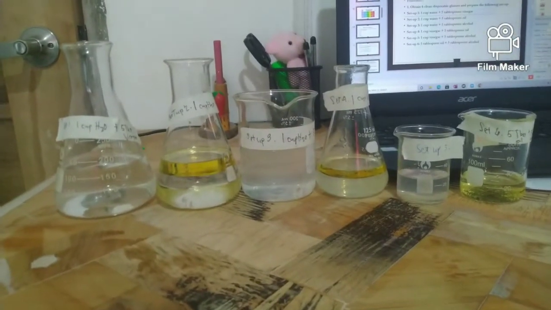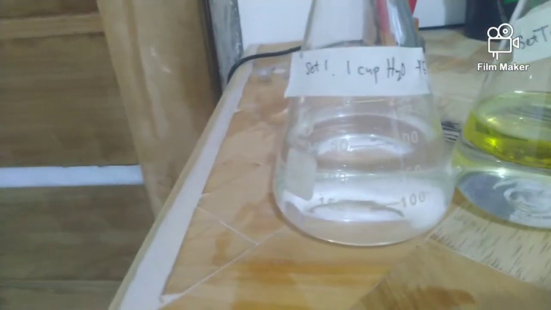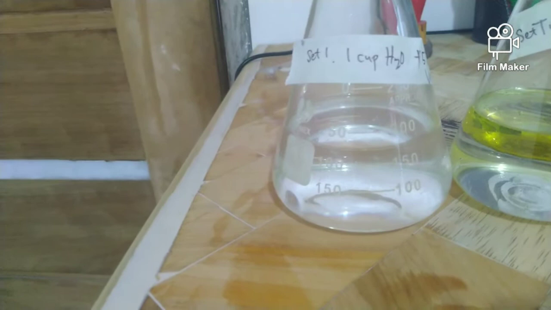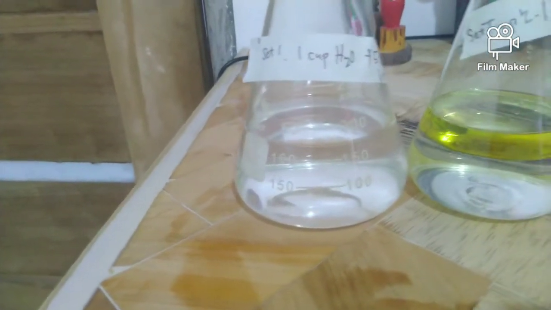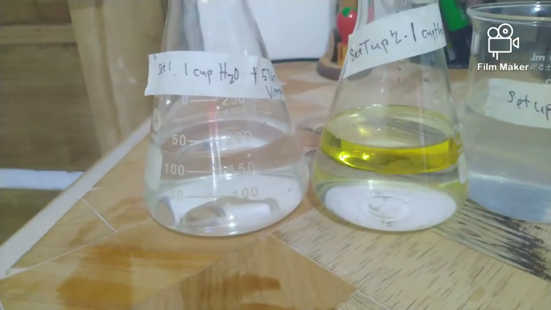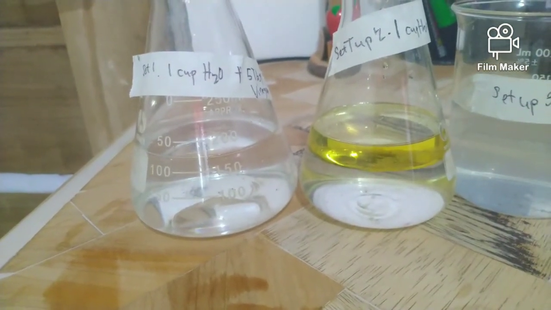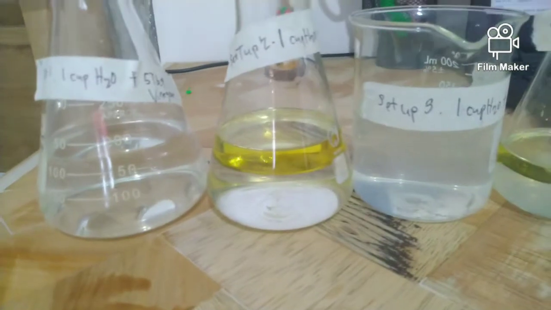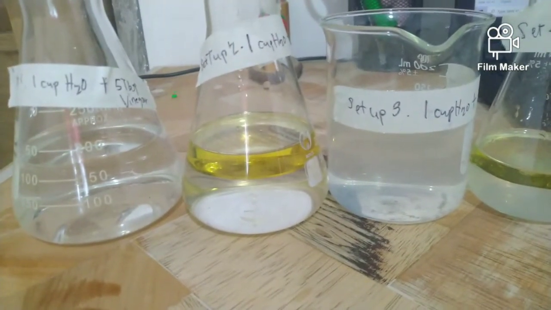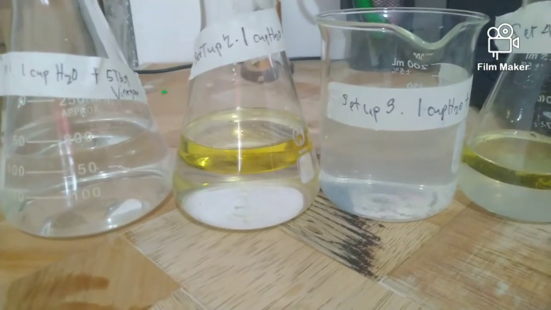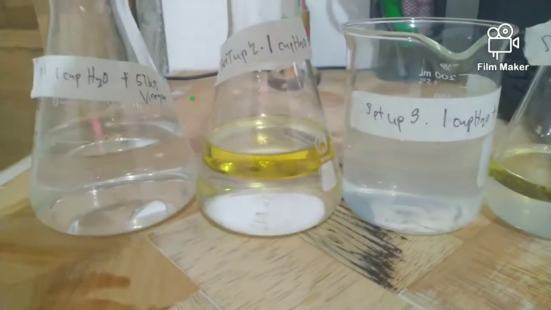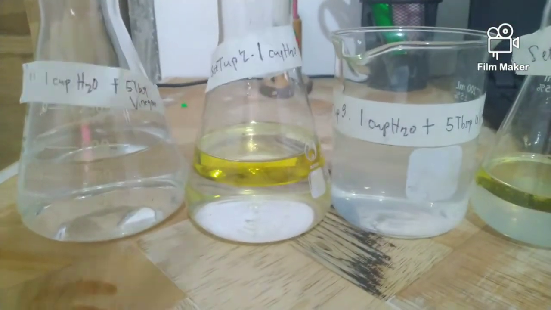These are now our mixtures. Let's look closer at setup number 1, the mixture of water and vinegar. This is setup number 2, the mixture of water and oil. Setup number 3 is the mixture of water and alcohol.